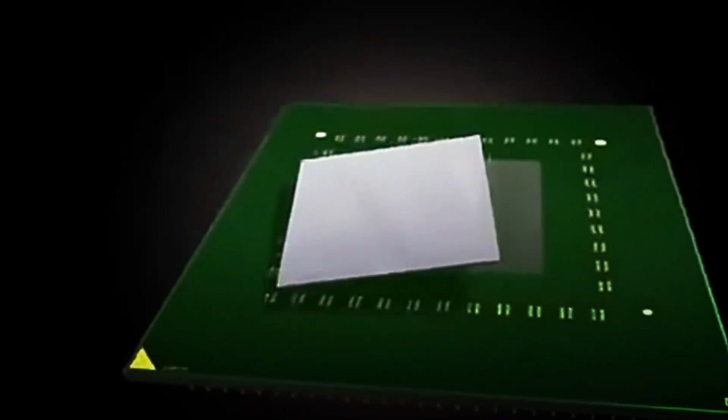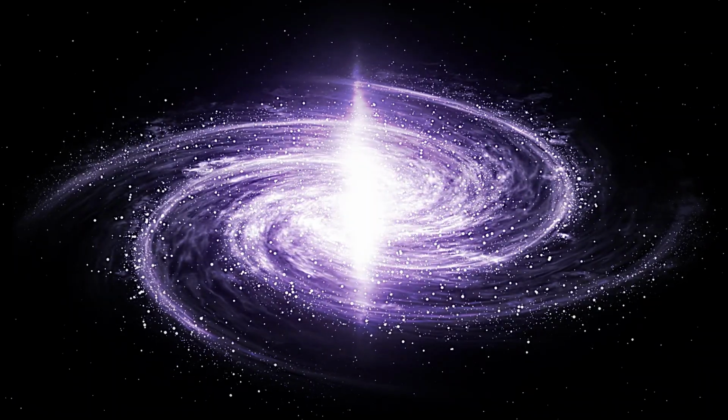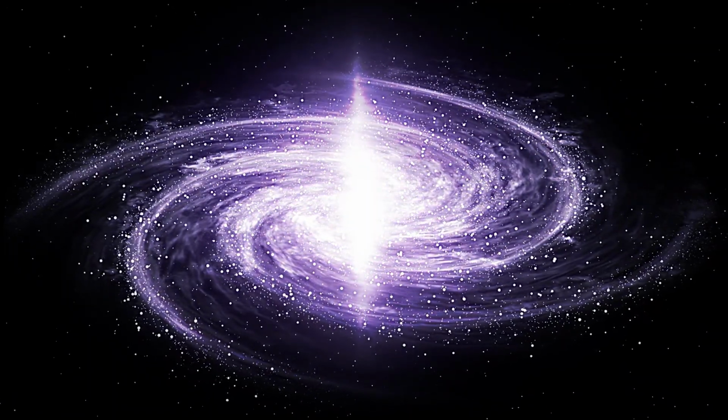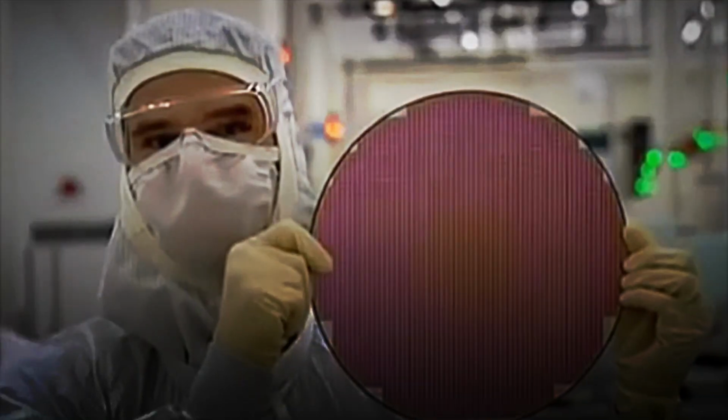Have you ever wondered how a component smaller than the palm of your hand can control video games, banking systems, artificial intelligence, and even real-time space missions? Inside every computer, phone, or server, there is a digital brain capable of performing billions of operations per second. But reaching that level of power is neither simple nor fast.